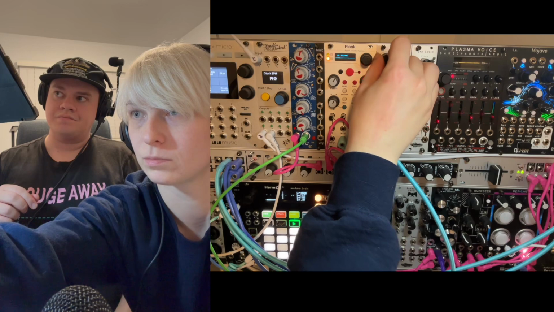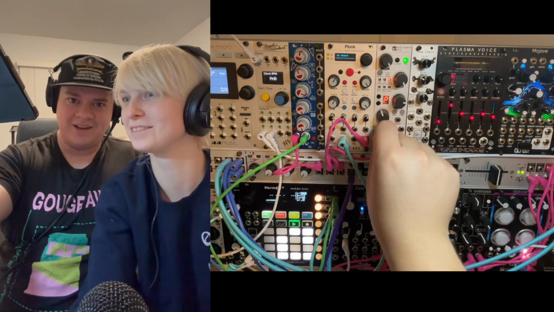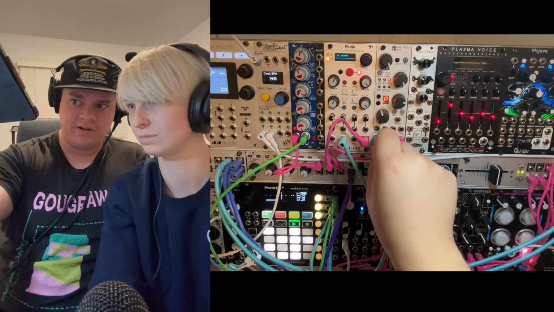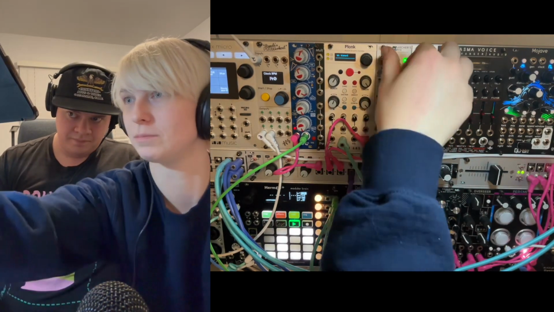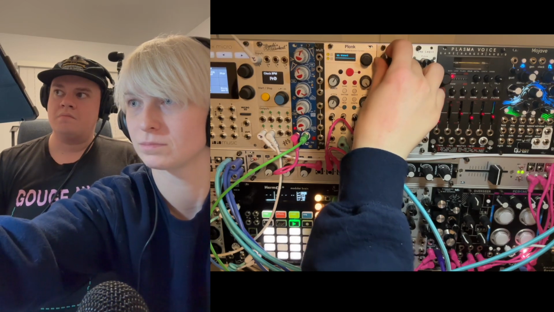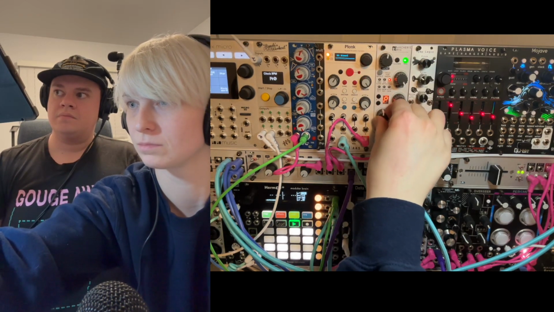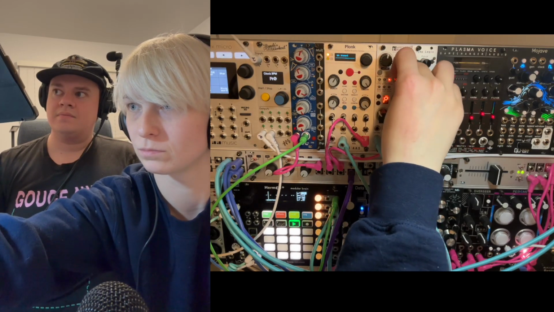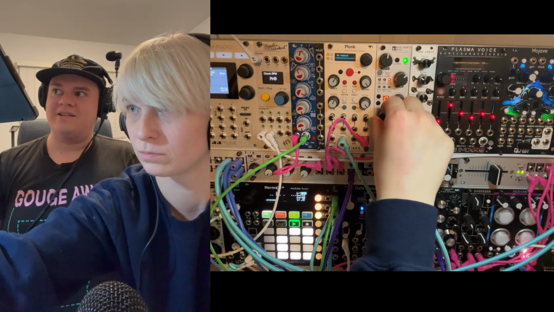Oops. There we go. The other thing you can do is you can switch to the open trigger, which makes it longer. Oh boy. Now you hear it.